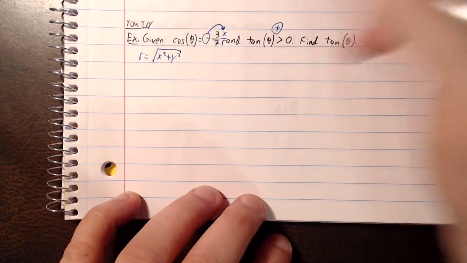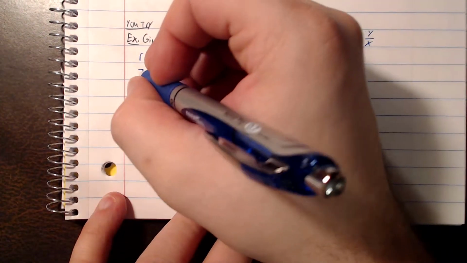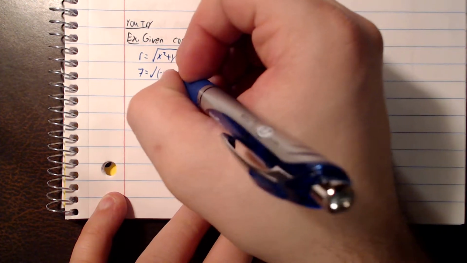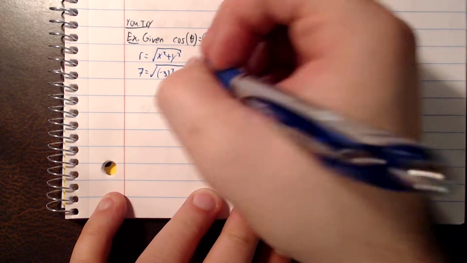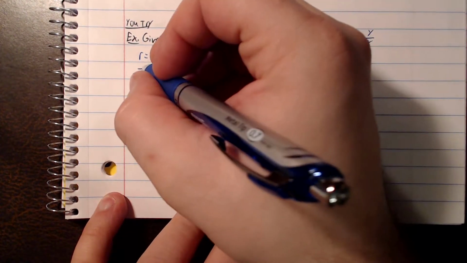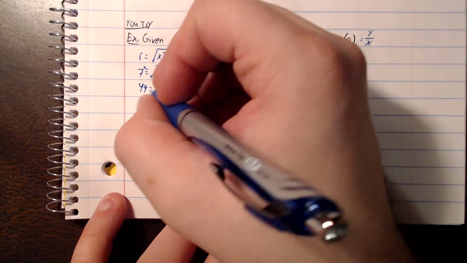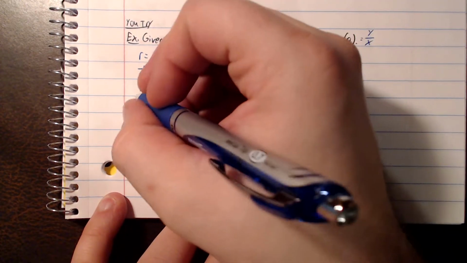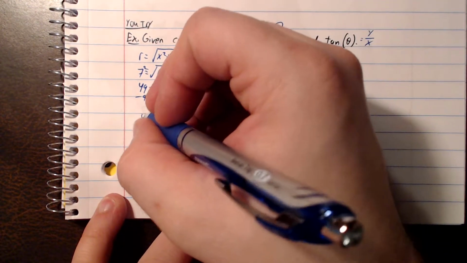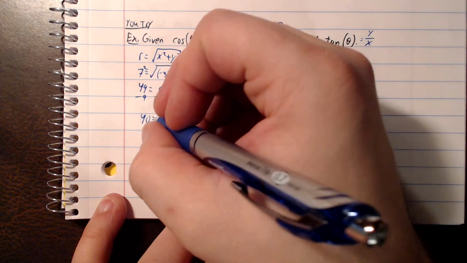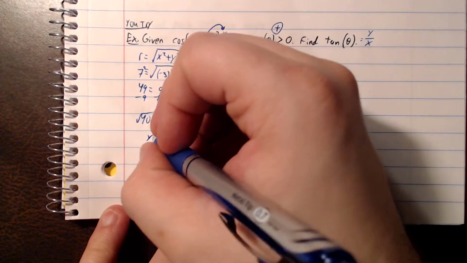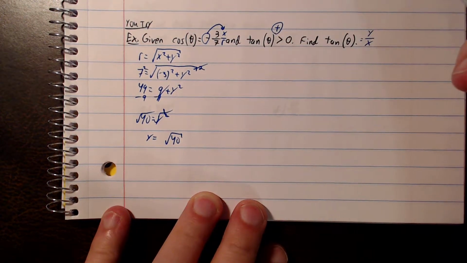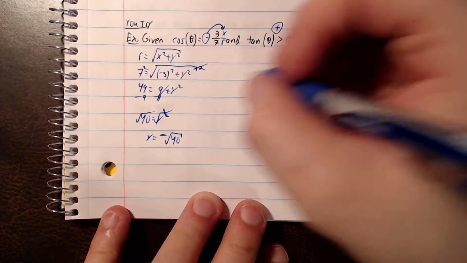Our finding formula, we have 7 equals negative 3 squared plus y squared. Square both sides, get rid of the radical. And subtract 9 to get y by itself, and take the root to get rid of that square. So we get square root of 40. But as we just saw, y in quadrant 3 is negative.